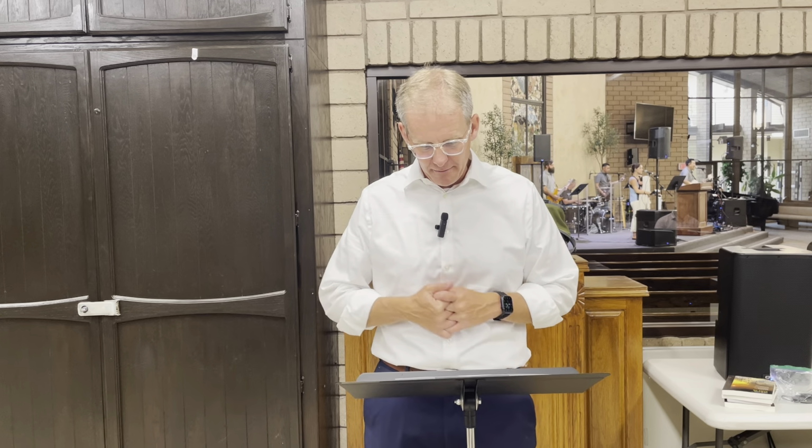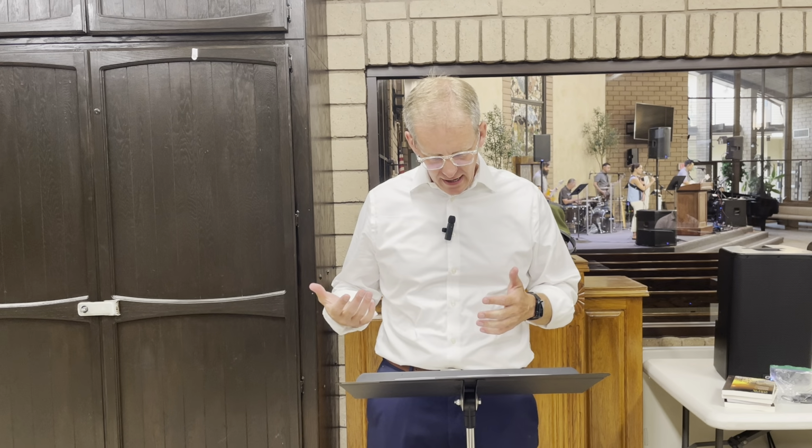Substantival, a substantival adjective is an adjective that has substance, right? In other words, it's functioning as a noun. So you have an adjective that's functioning as a noun: out with the old, in with the new, the good, the bad, and the ugly, right? Those are substantival adjectives. They're functioning as nouns.